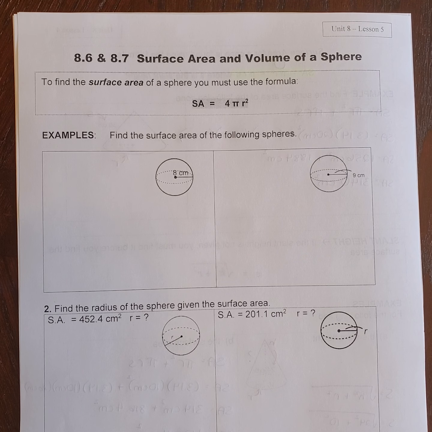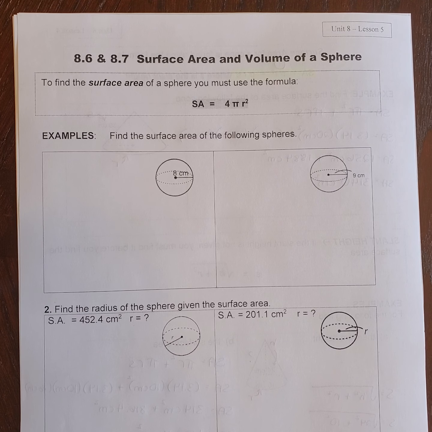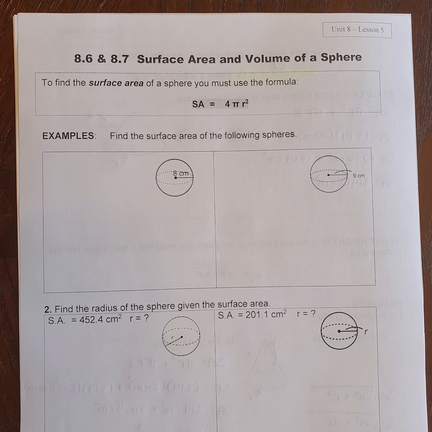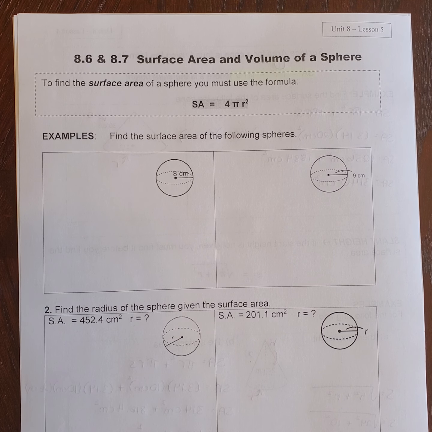Unit 8, Lesson 5. By the way, this is your final lesson of the course. Woohoo! Surface area and volume of a sphere, part 1. So, our final shape of the unit is a sphere. So we'll be looking at the surface area and volume formulas for this shape.